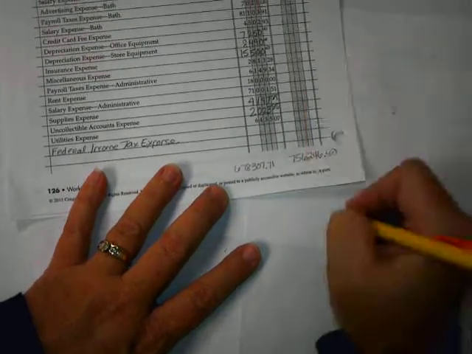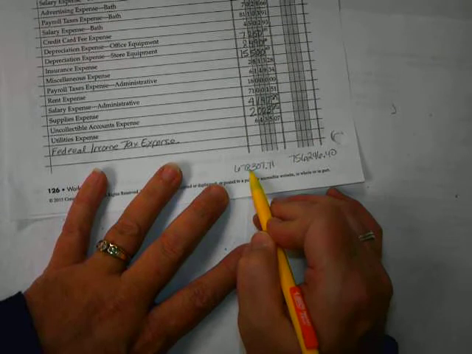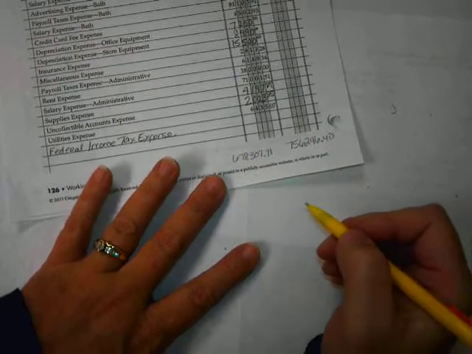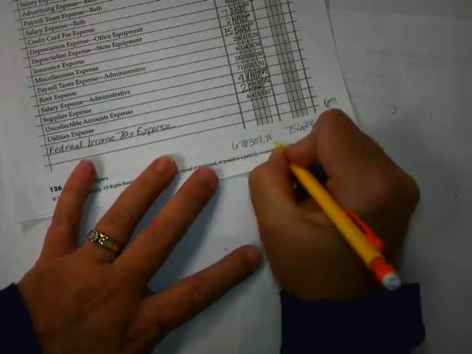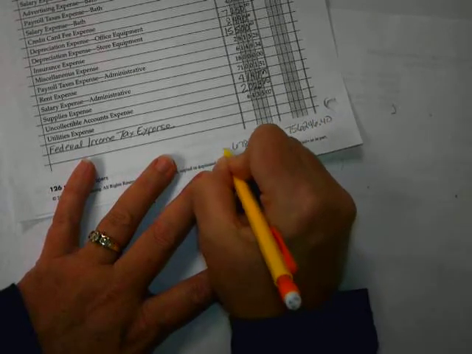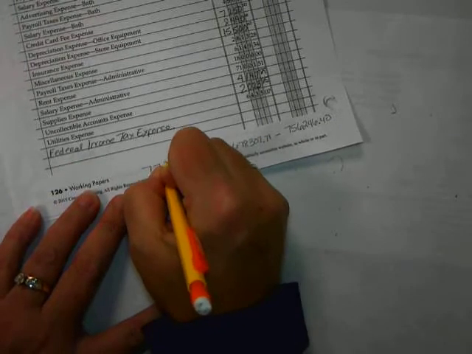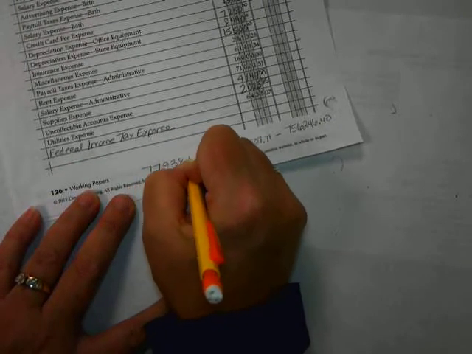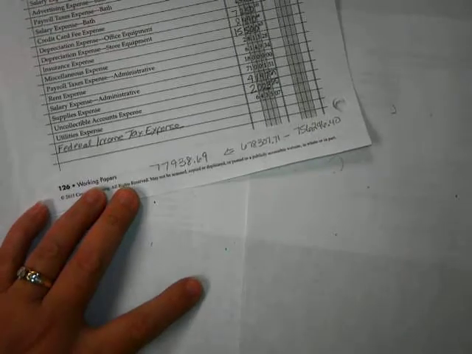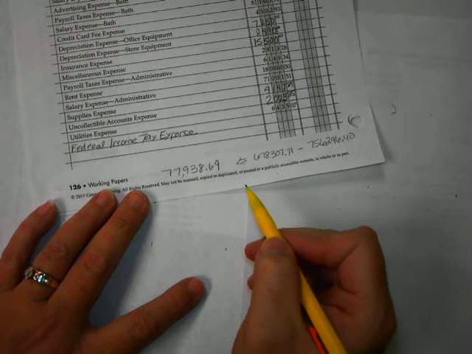This is the credit column added up, and this is the debit column added up. The difference between those two is net income before taxes: 77,938.69. So that's our net income. That's what we have to pay taxes on.